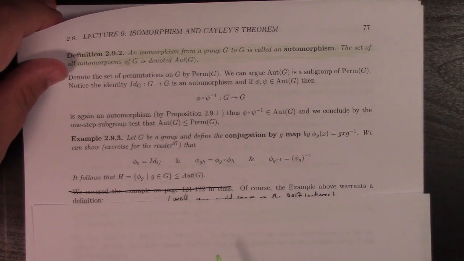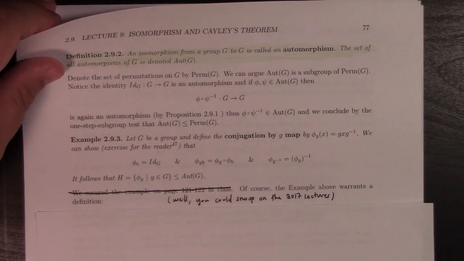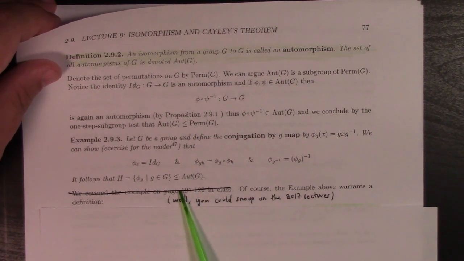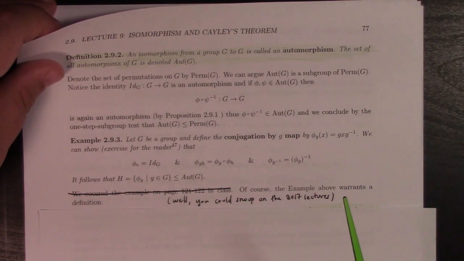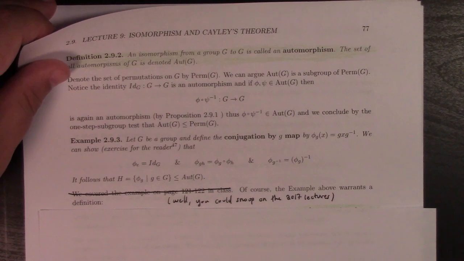We covered an example, pages 121 to 122, in class. I think I said that you could look at the 2017 lectures, but maybe that's even the 2016 lectures. I'm not sure what year that's from. This may be a relic of when I used Galilean last time, the first time I taught this. I don't know, guys. Sorry about that.